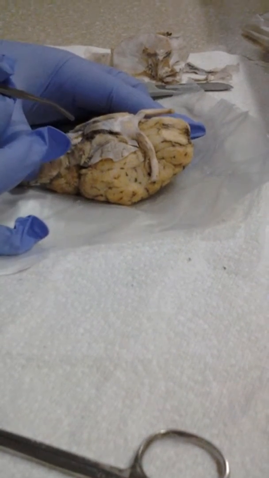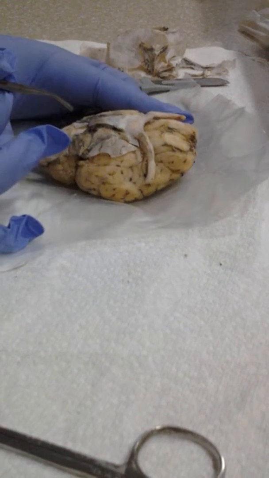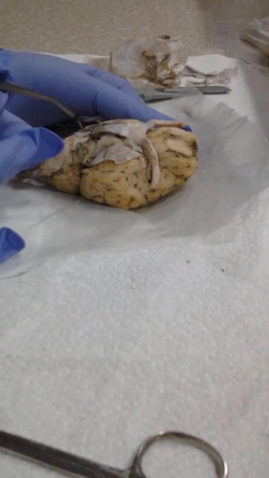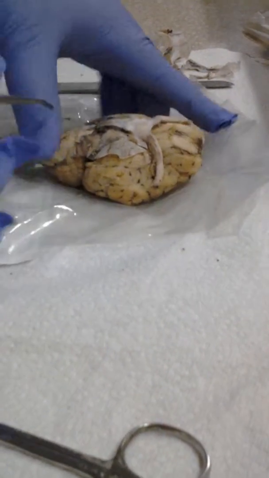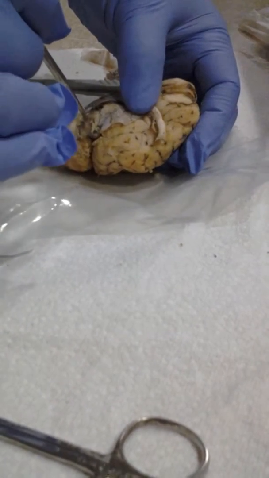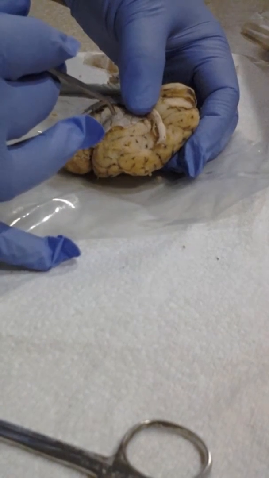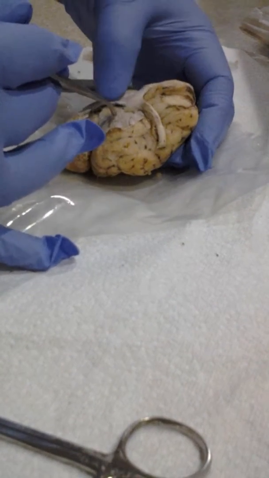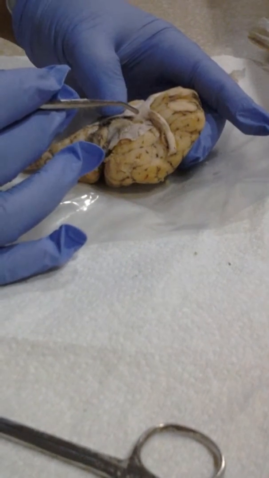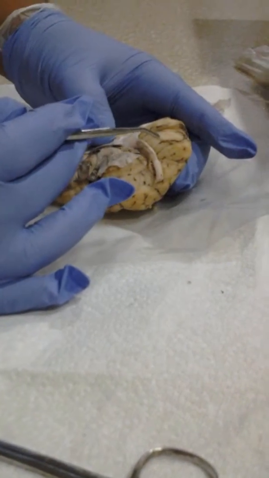Below it, you have the hypoglossal nerve. And then below that is the accessory nerve. On this side would be the vagus nerve. A little bit above that, you would have the facial nerve. And then a little bit to the top, more would be the trigeminal. And last, over here in this area is the optic nerve.